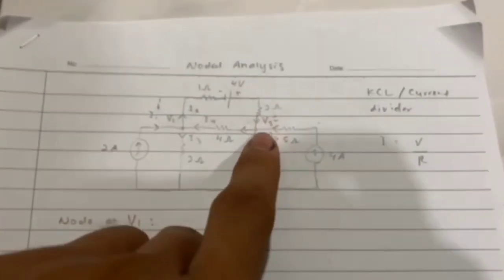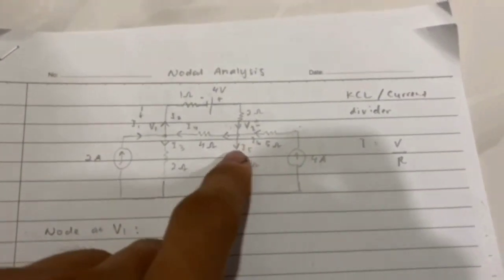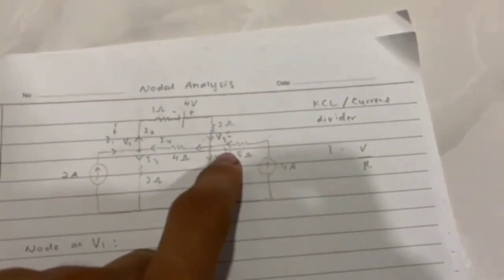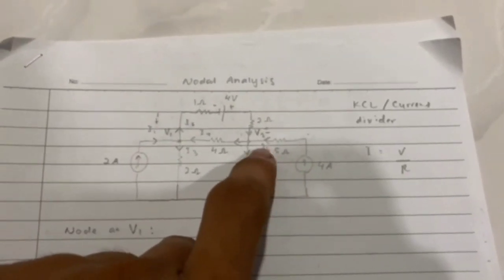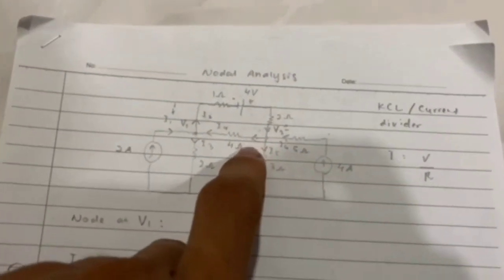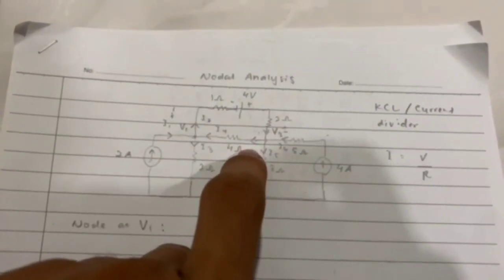And what current is exiting the node V2? From the 4A, I6 is entering, and there will be a current exiting the node V2.